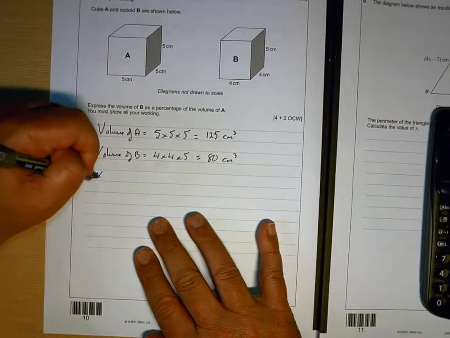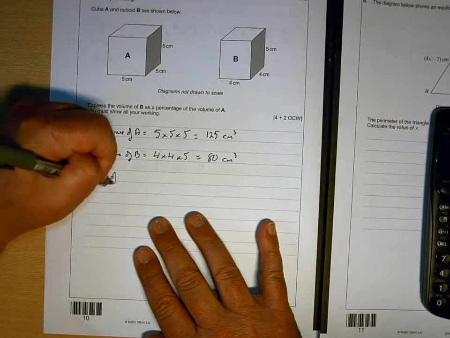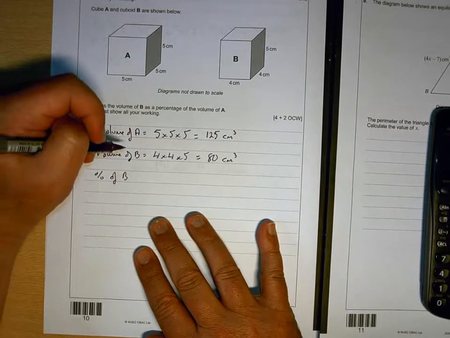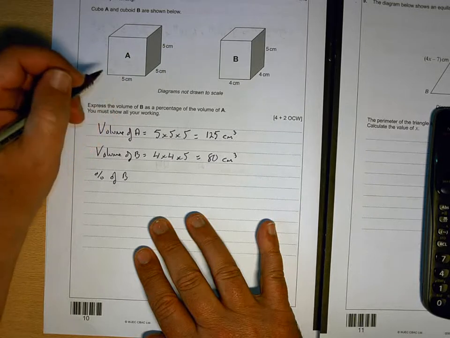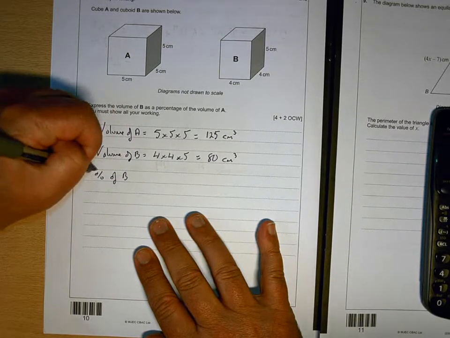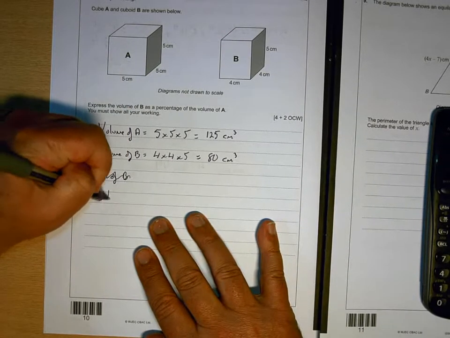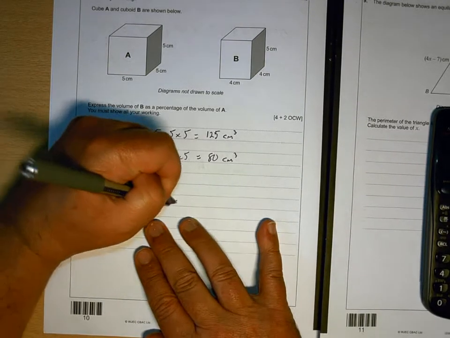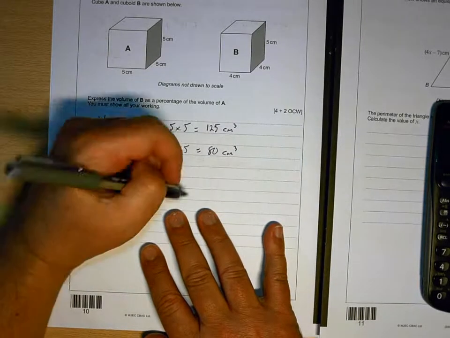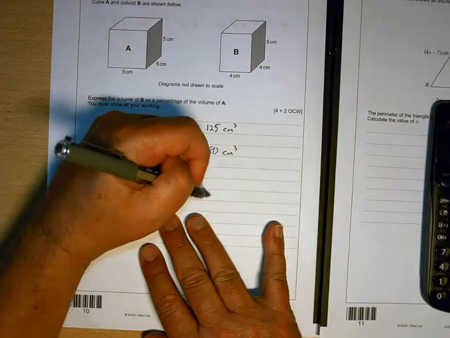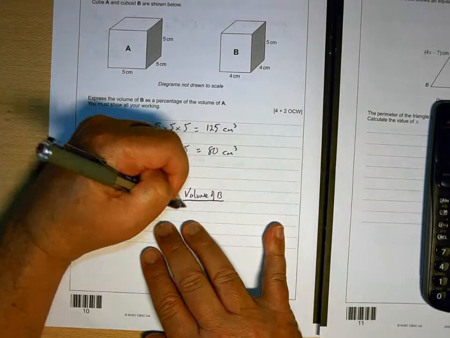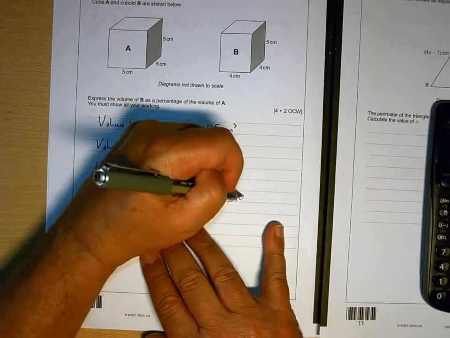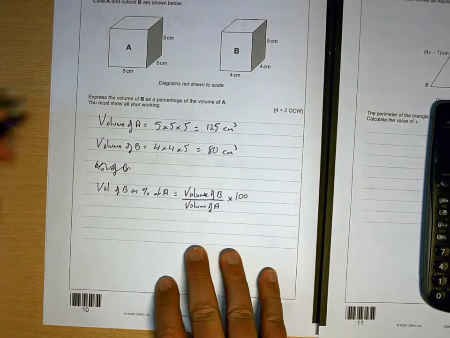Now to write the percentage of one as another, and I'm trying to be clear in what I'm doing, the volume of B as a percent of A is going to be B out of A, and to turn it into a percentage you times it by 100.